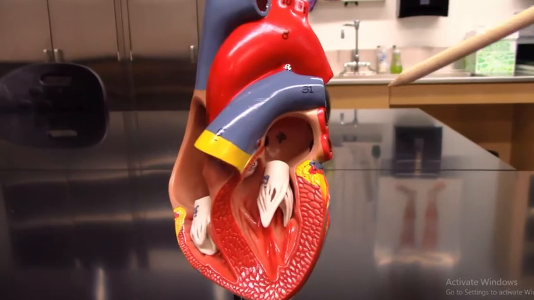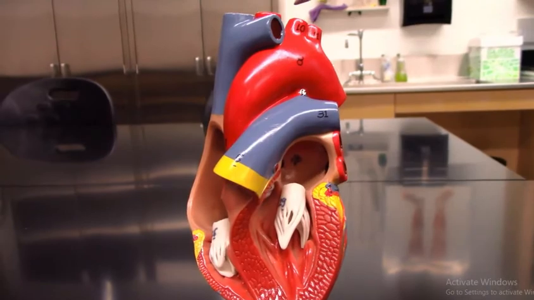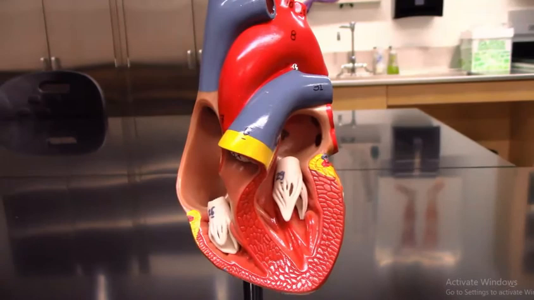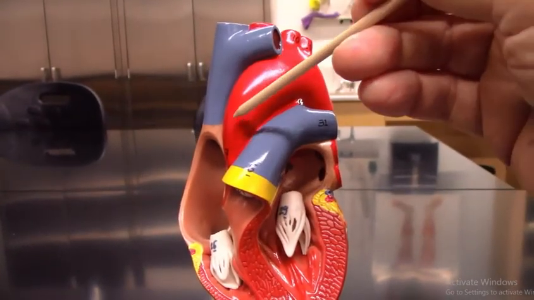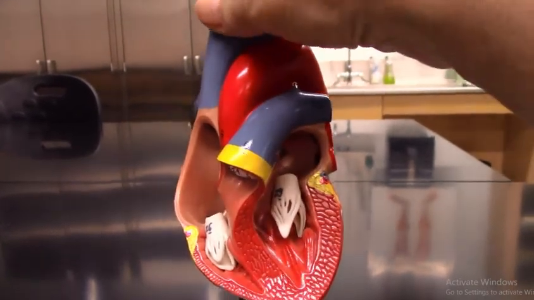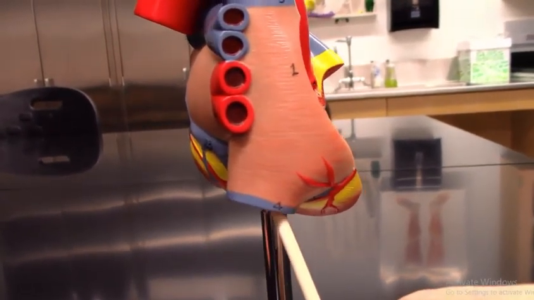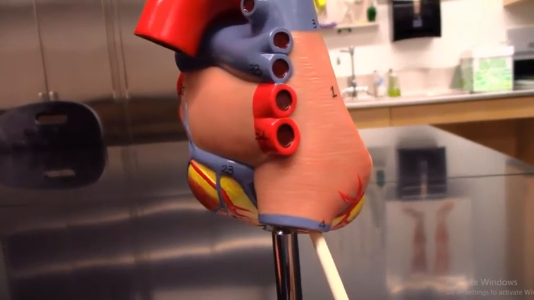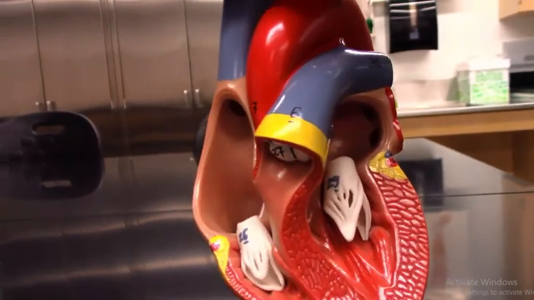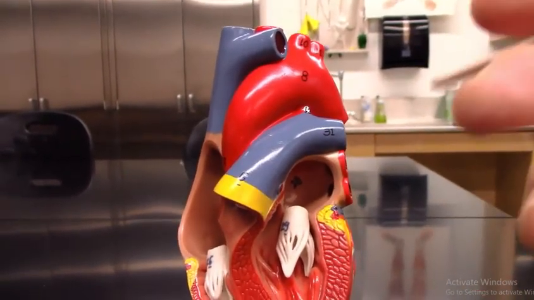So the great vessels that we've looked at so far: this is the superior vena cava. It's a vein. Then this one is the aorta. It's an artery. This one is the pulmonary trunk. It's also an artery. And then the inferior vena cava down here is also a vein draining the lower part of the body. Okay. Now, let's turn it back around, and we will see the pulmonary trunk right here.